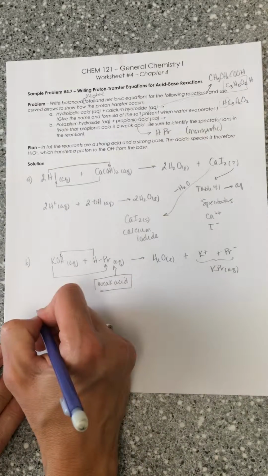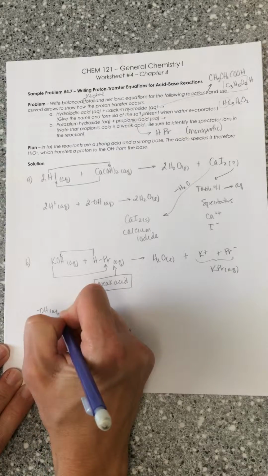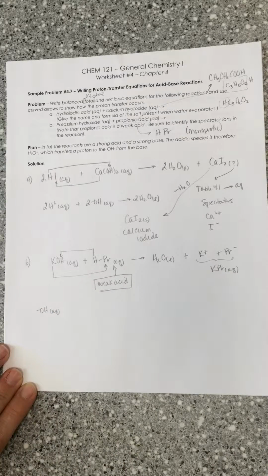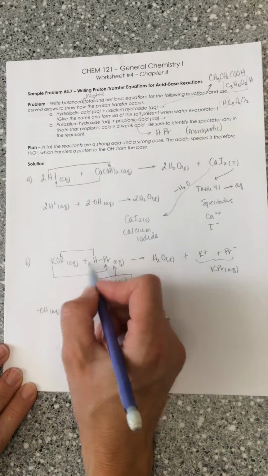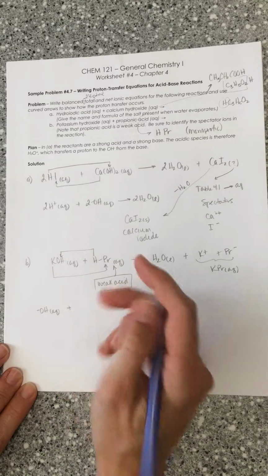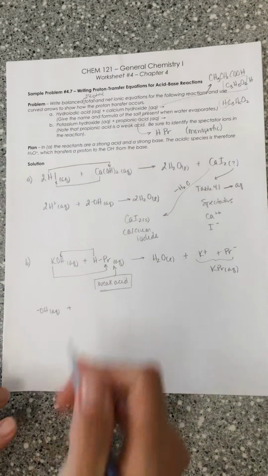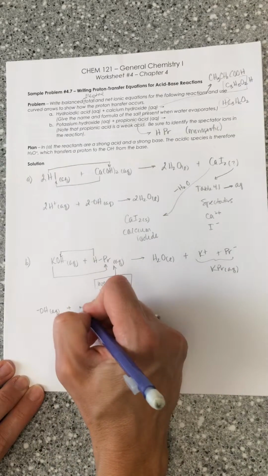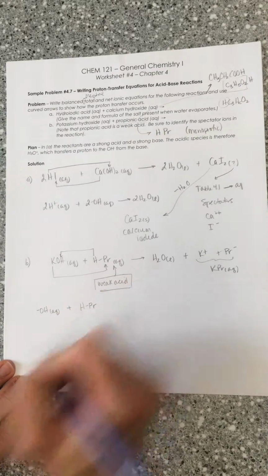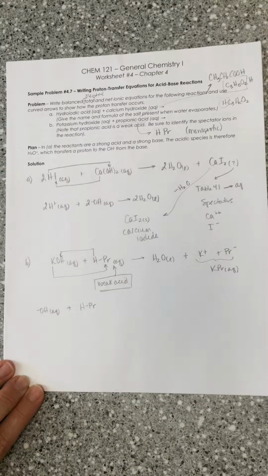Hydroxides in our acid-base reactions are always going to be part of our net ionic, so there's my hydroxide. Here's how this problem becomes different. When we had a strong acid, we just wrote the H+. We're not going to do that here. This is a weak acid, which means it stays together. It doesn't dissociate thoroughly, completely. So we're going to write this in its undissociated form in our ionic equation.